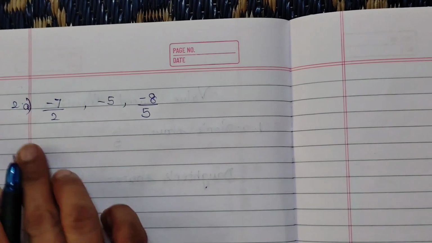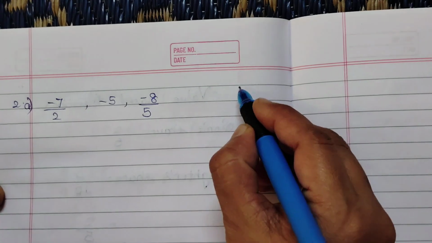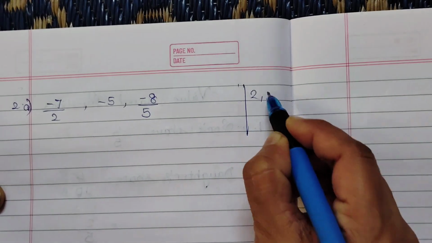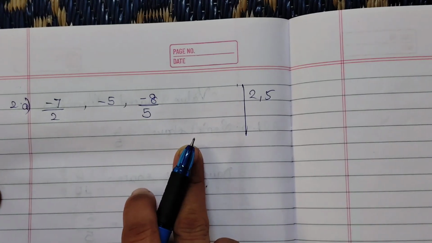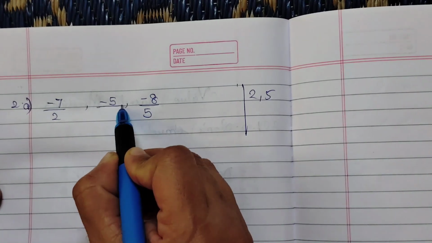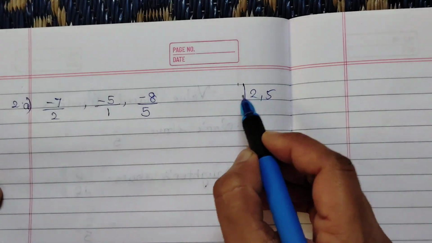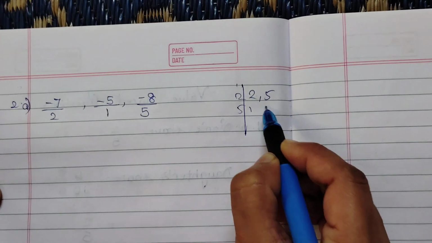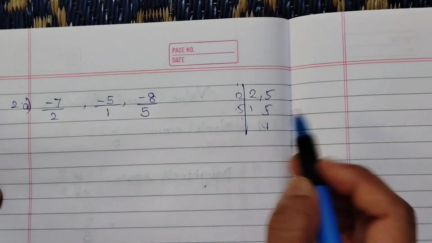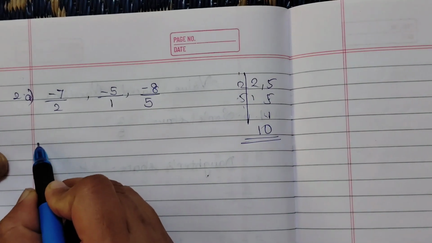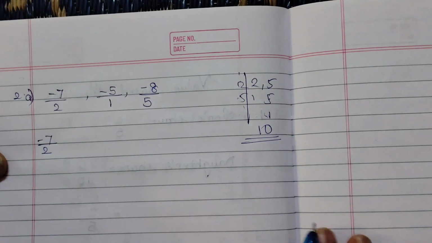We have to arrange these in ascending order. So first of all we have to find the LCM, to equalize the denominators. Here -5 has no denominator, so we consider it as 1. So we have 2, 1 and 5, and the LCM is 10.